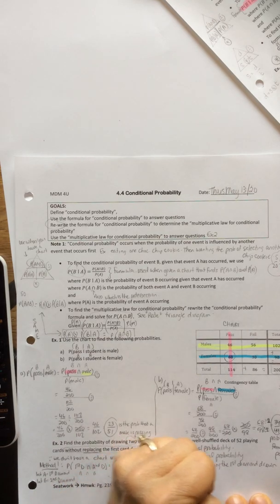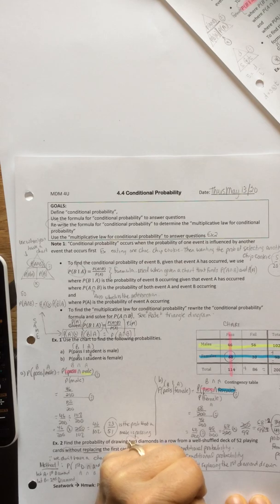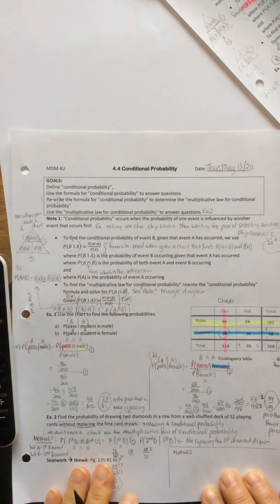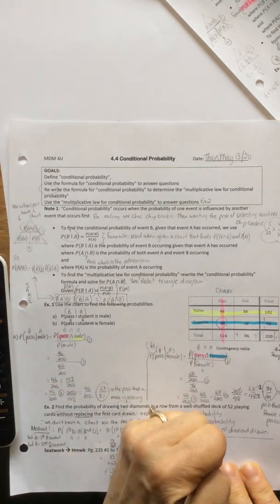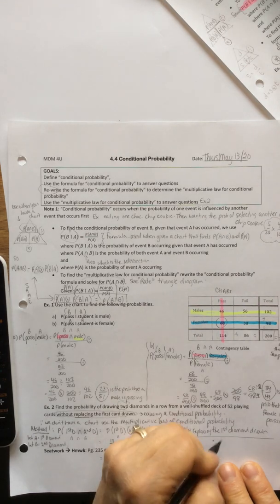Method 2. It's using a tree diagram. So a tree diagram looks at 2 options specifically. Us getting the first diamond.